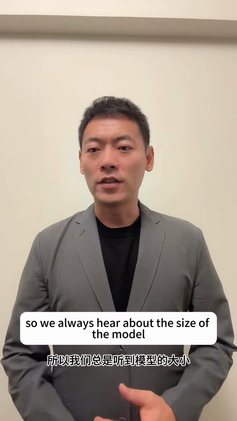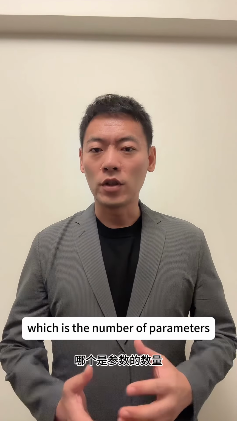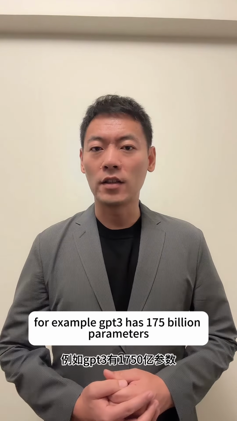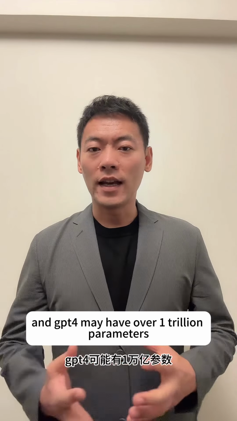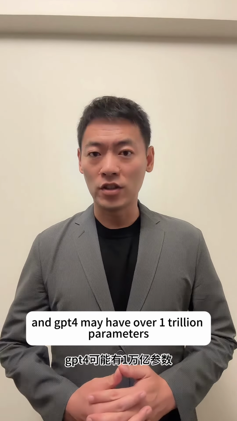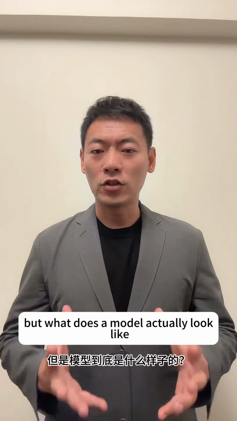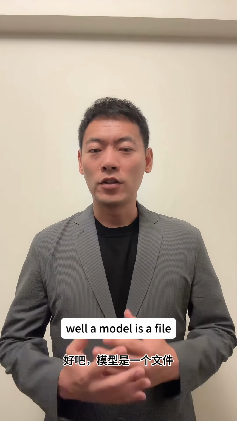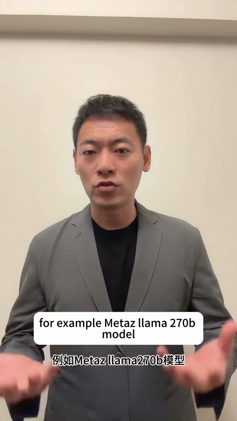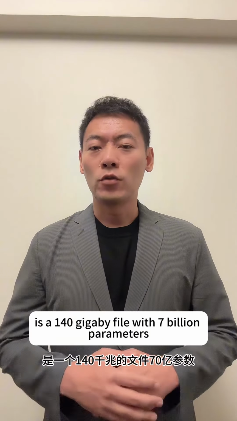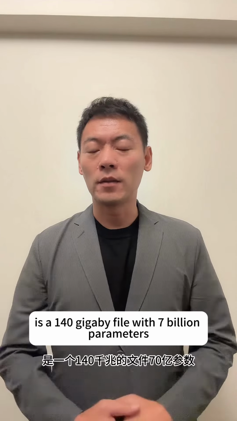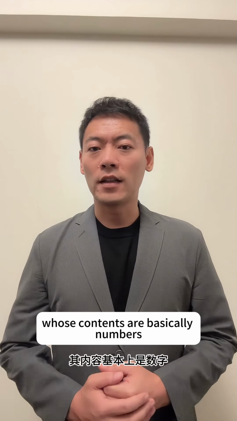So we always hear about the size of the model, which is the number of parameters. For example, GPT-3 has 175 billion parameters, and GPT-4 may have over 1 trillion parameters. But what does a model actually look like? Well, a model is a file. It's a binary file. For example, Meta's Llama 2 70B model is a 140 gigabyte file with 70 billion parameters, whose contents are basically numbers.